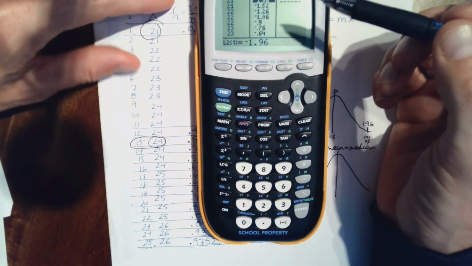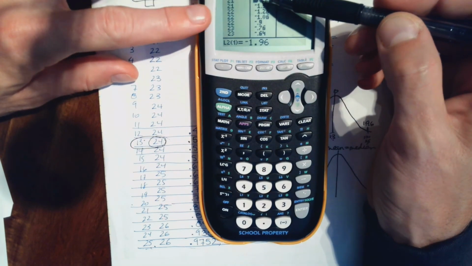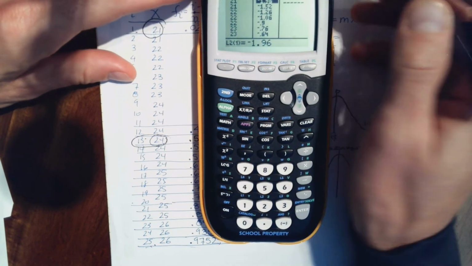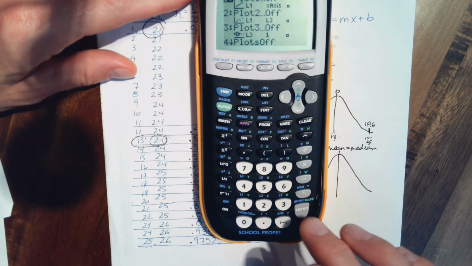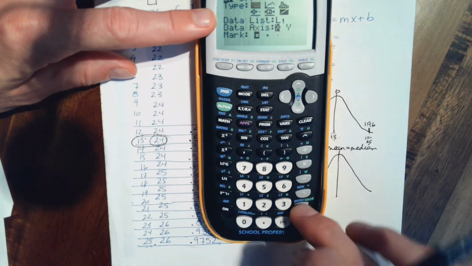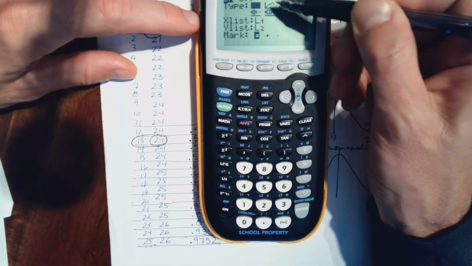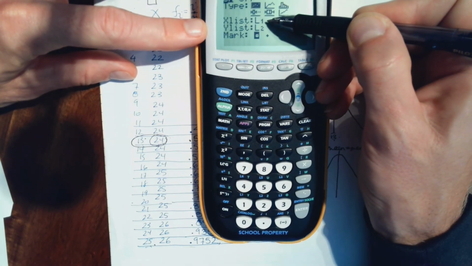Now, this time, I'm not going to use the normal probability plot feature. I'm actually going to just use a scatter plot. So I'm going to go back to my stat plot menu, and this time I'm going to choose the scatter plot. So I've changed my selection there, and notice the prompts changed.